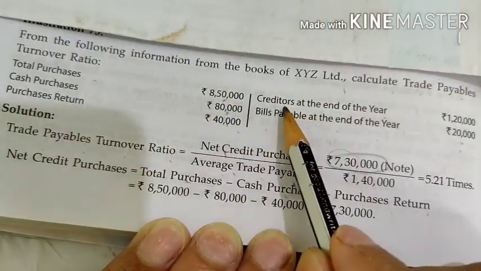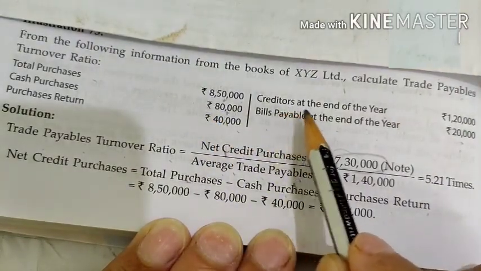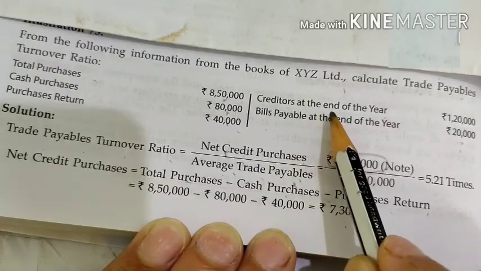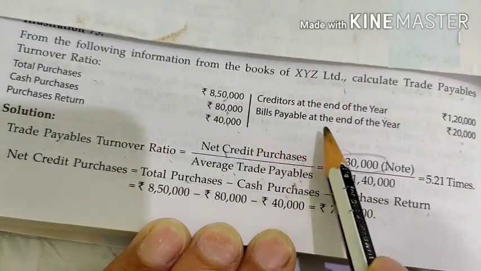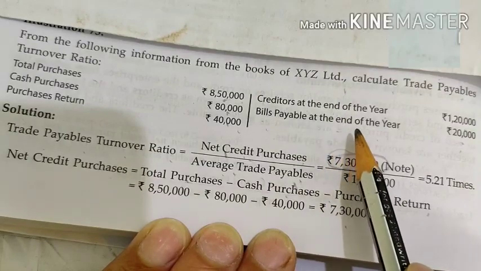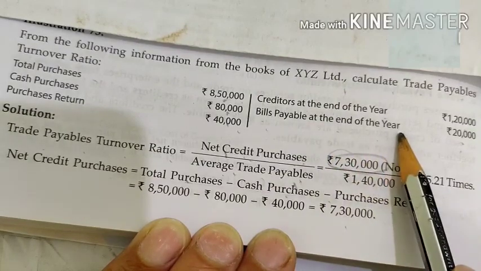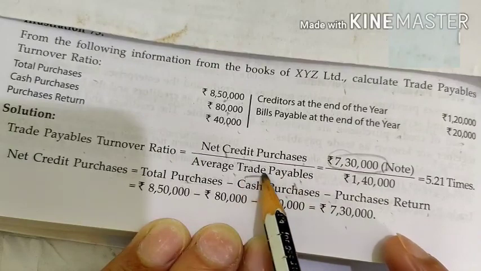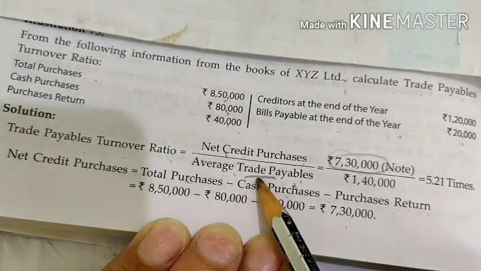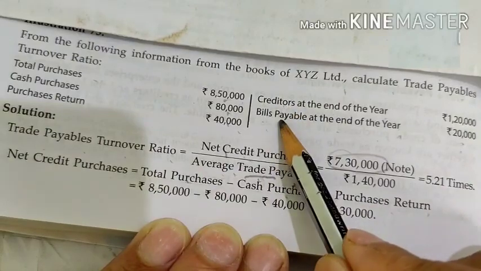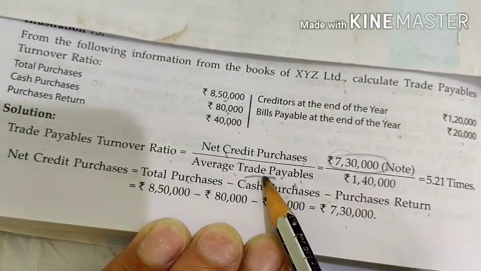Here only one value of creditors is given to you, only the closing value at the end, that is, no opening value. Similarly, bills payable also, opening value is not given, only the closing value is given to you. And when you talk about trade payables, both are included in the trade payables. Creditors and bills payable are part of trade payables.